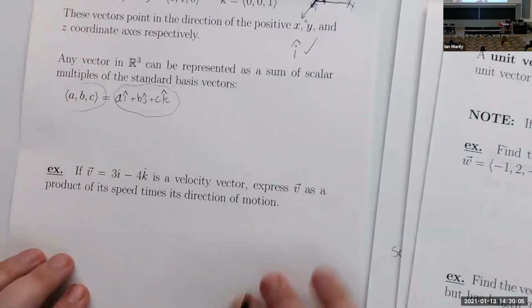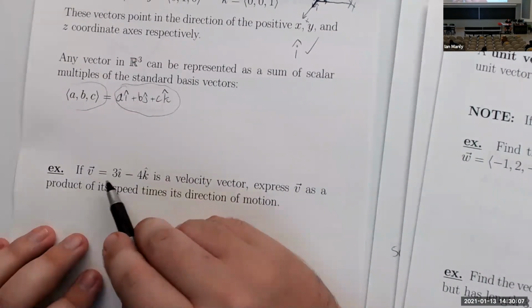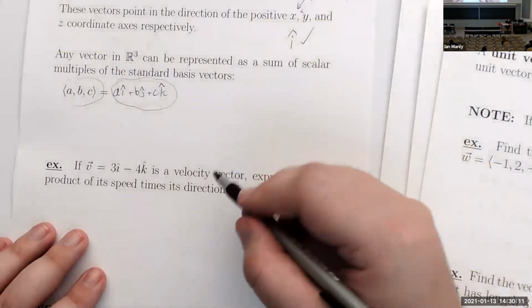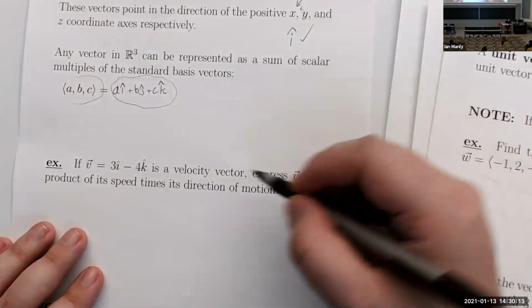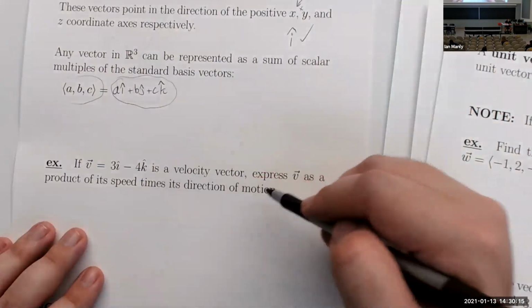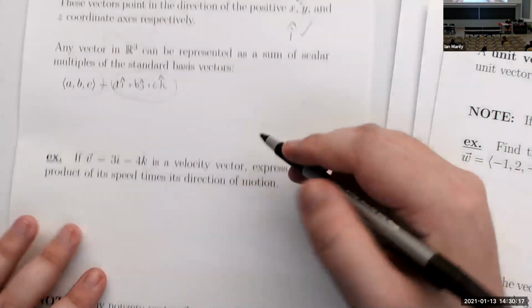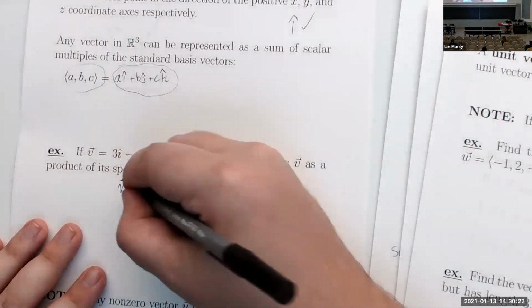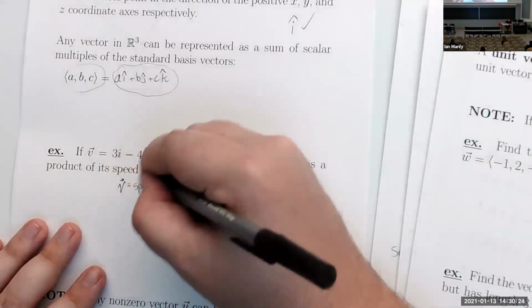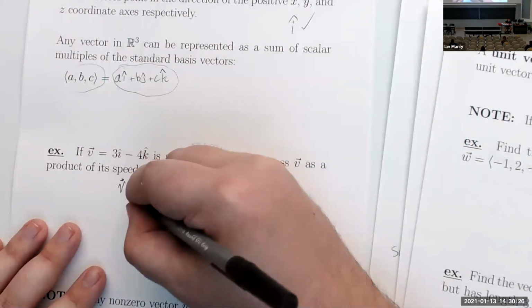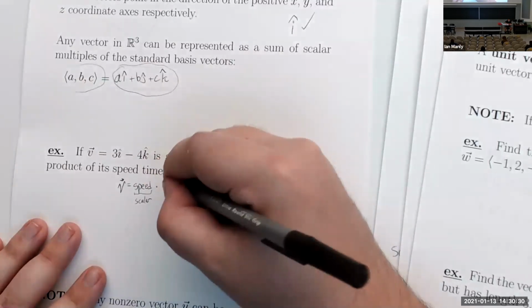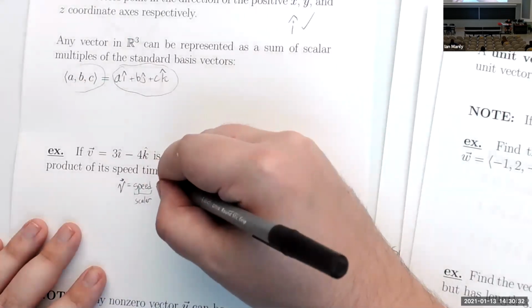All right, so let's try to use this new notation here and get comfortable with it. If the velocity vector v is 3 times i minus 4 times k, and it's a velocity vector, express v as a product of its speed times its direction. All right, so one fact about velocity is it's going to be speed, which is a scalar, by the way, and then it's just going to go times a unit vector.